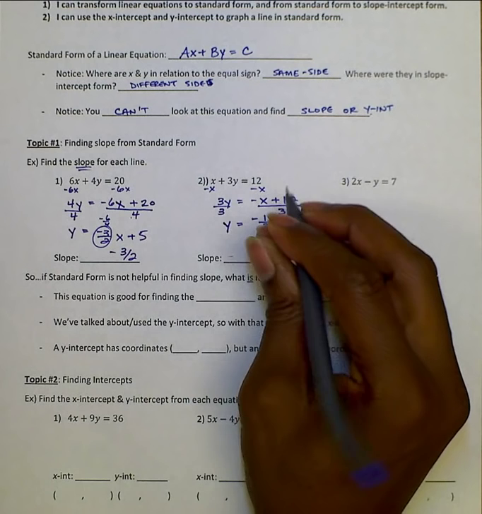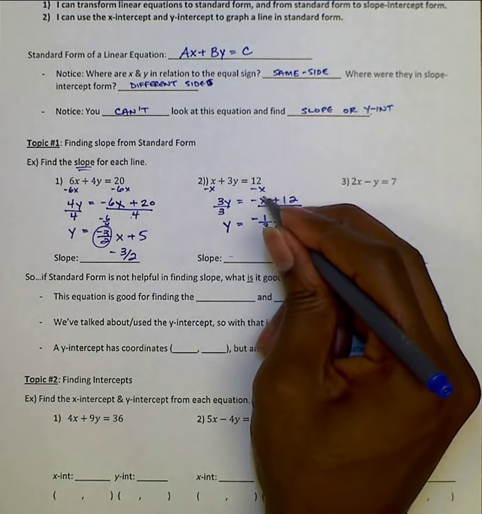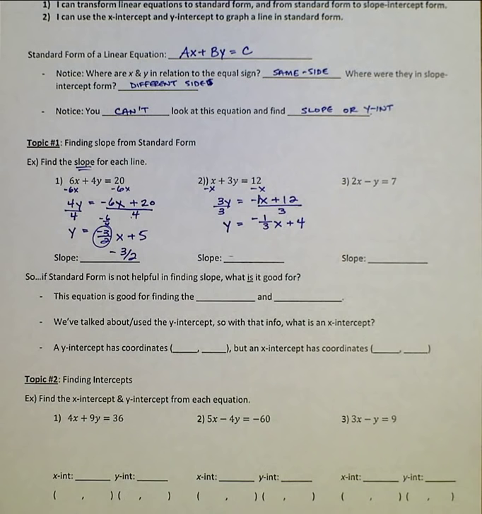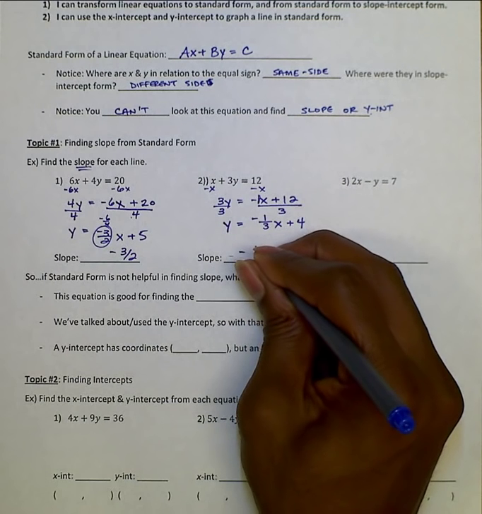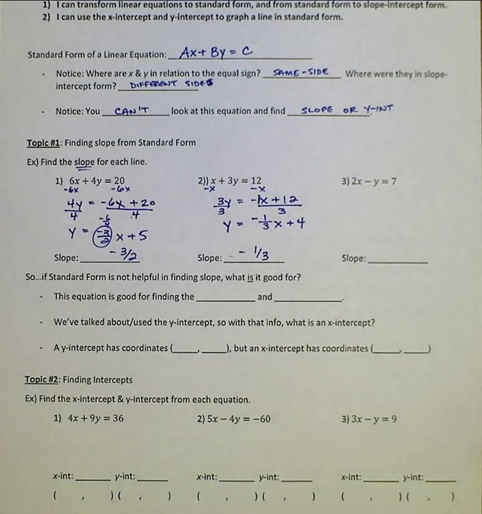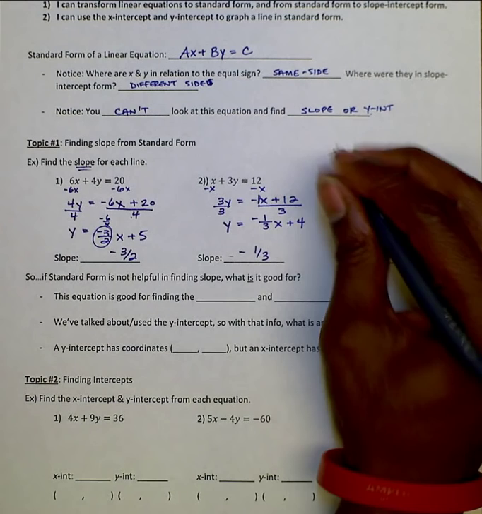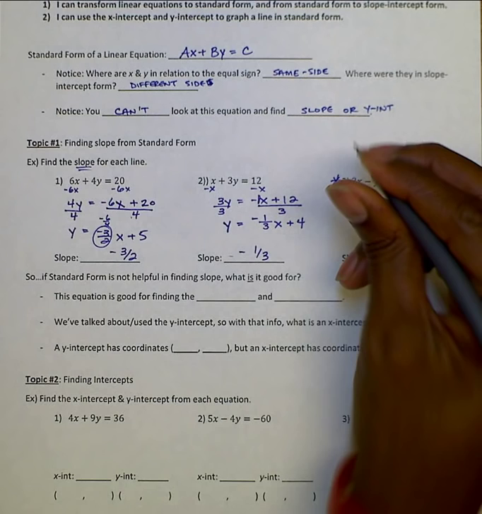You might say, hey, where'd the 1 come from? Remember that when we have a number in front of x, if it's not showing, then it's a 1. And so our slope is negative 1/3. Alright, find the slope for number 3. Make sure you bring that to class completed.